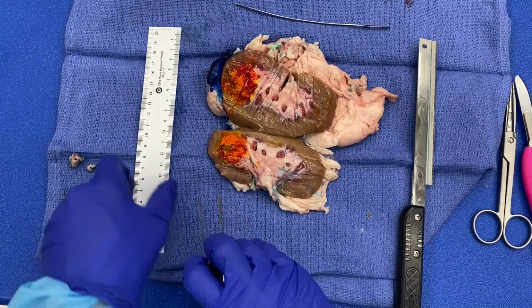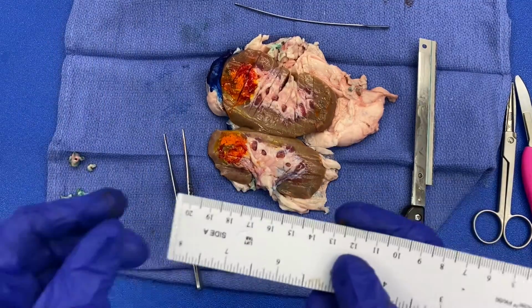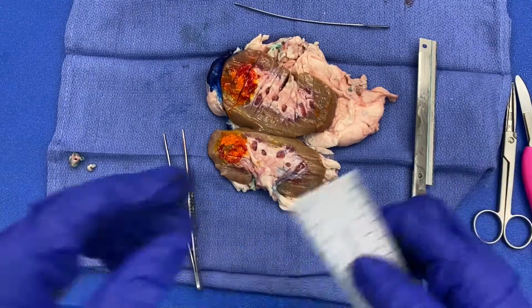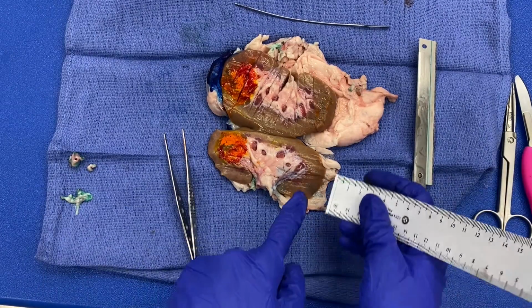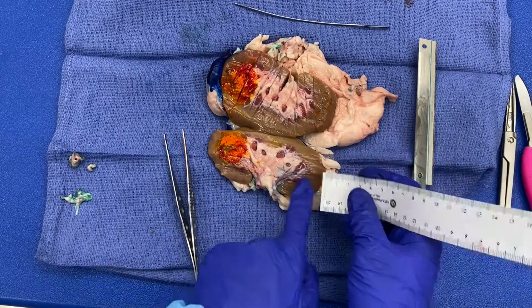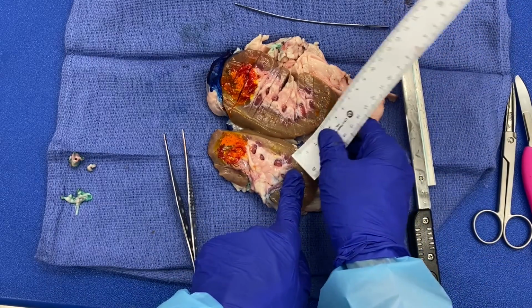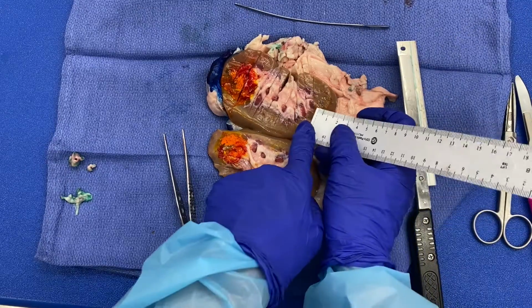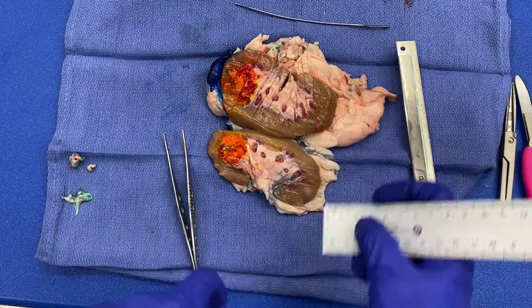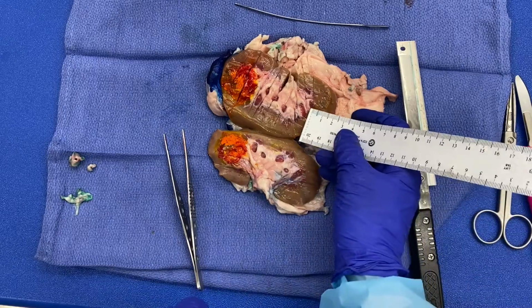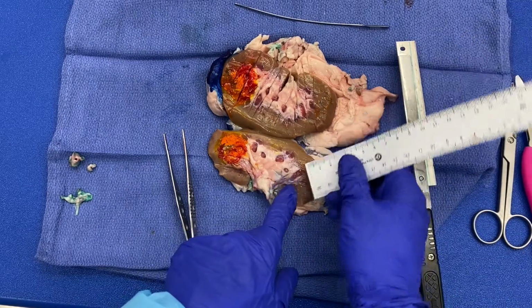The next thing you'll want to ensure that you do prior to doing any further cutting and sectioning is measure your cortical thickness. So you can see I have my medulla here, and you'll want to measure and kind of make sure you get an average thickness of your cortex. And you can also get your cortical medullary thickness as well.